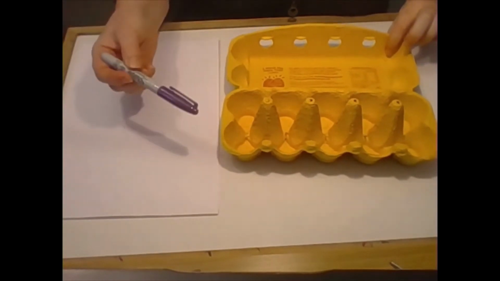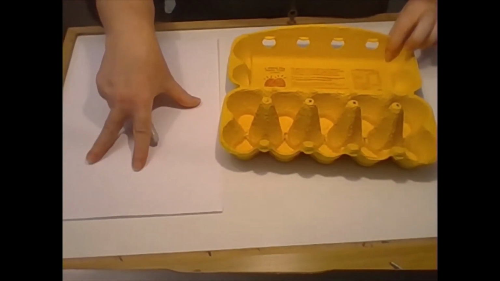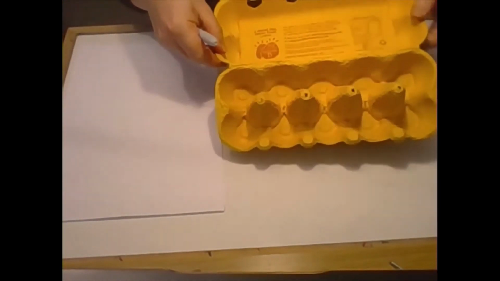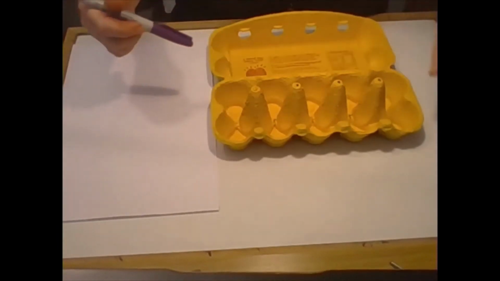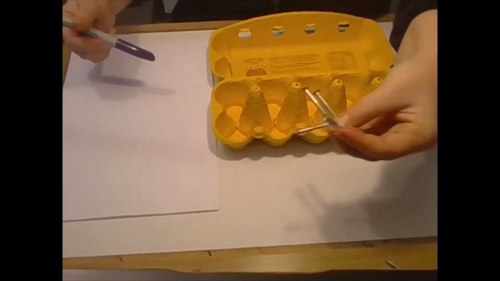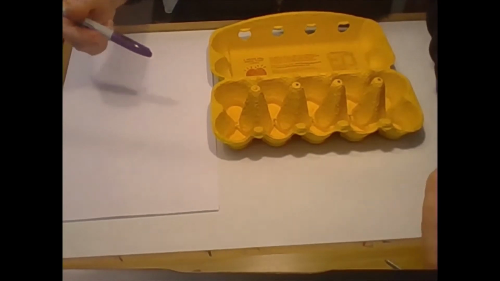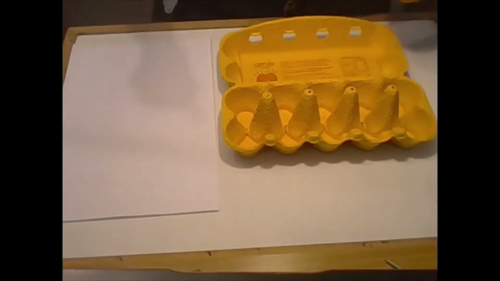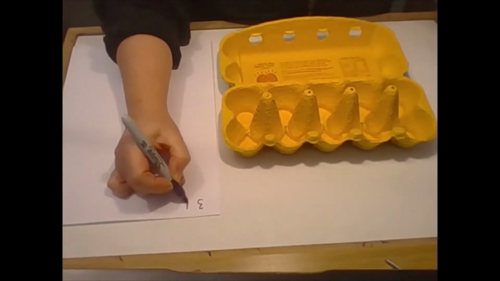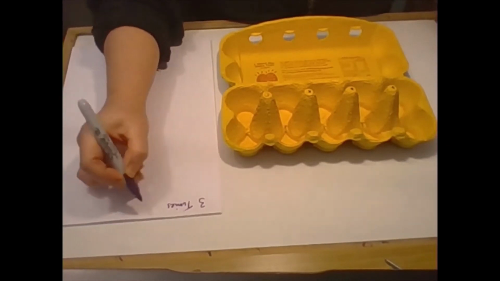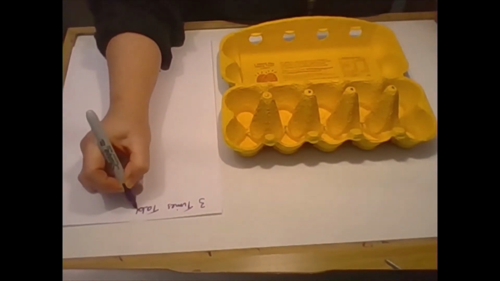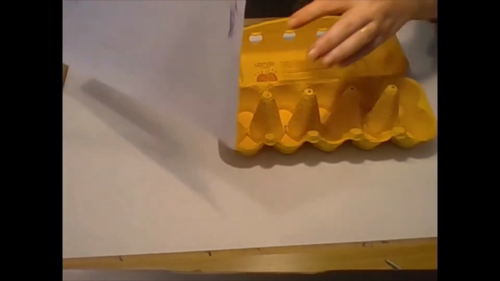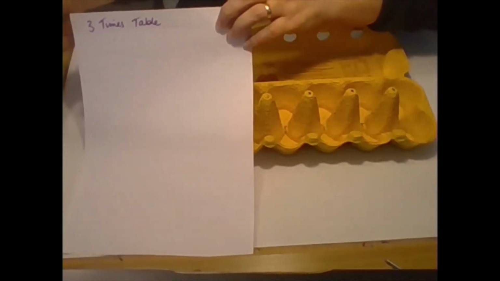I've got my pen for writing down my times table. I've got my paper for writing it on. I've got my compartments, my 10 compartments, and I've got my pile of screws ready to go. So I'm going to start with, this is going to be my 3 times table. That's my title, and you can write this in a jotter or on a piece of paper if you want to.